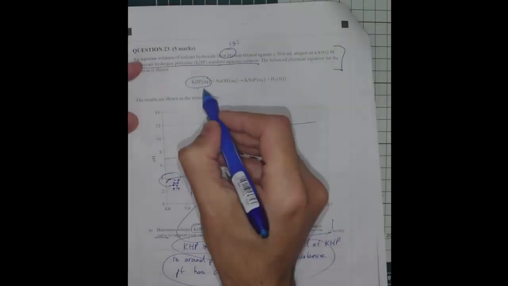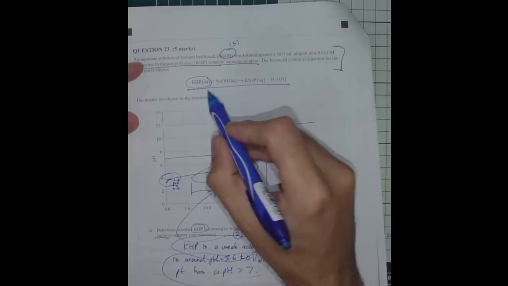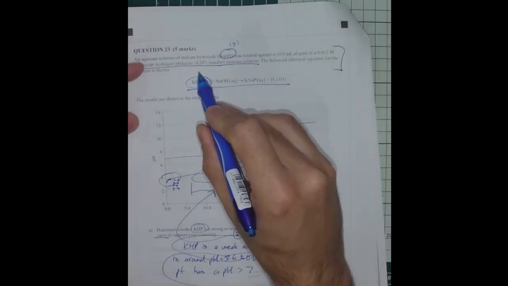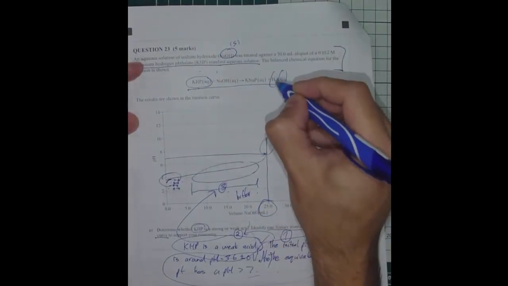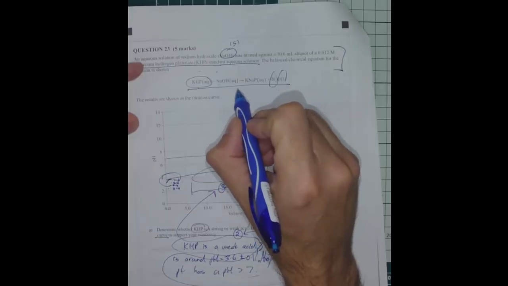So is it 1:1? It's 1:1. I'm not going to rewrite it because it's here. And I just checked that it's balanced. Looks balanced. 2 hydrogens, 1 oxygen, sodium, KHP. All right, all balanced. 1:1:1.